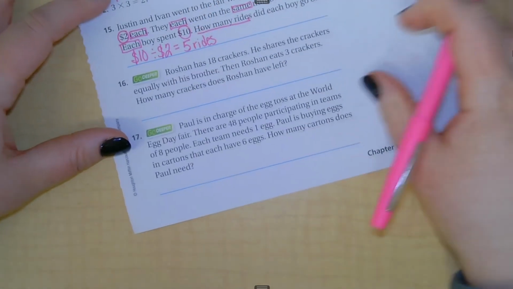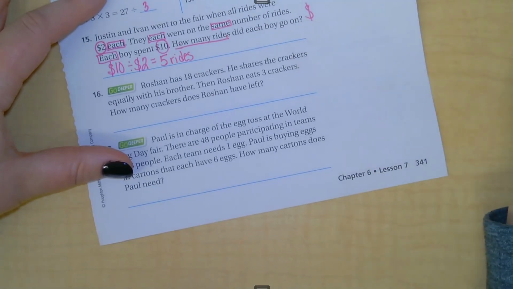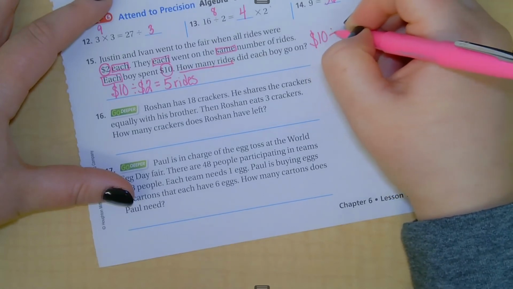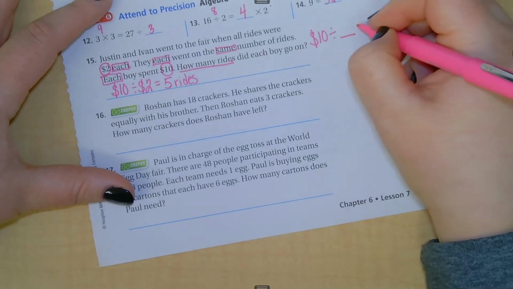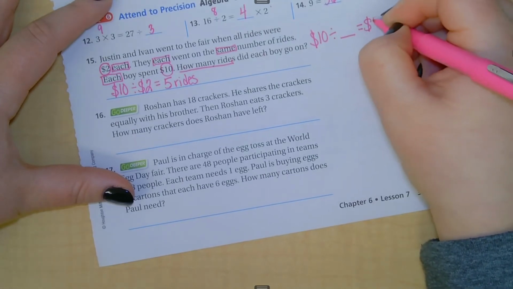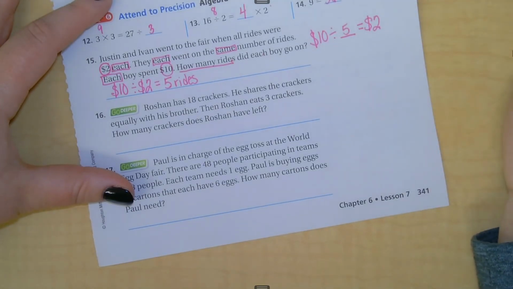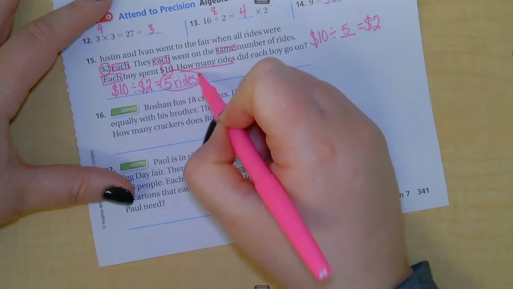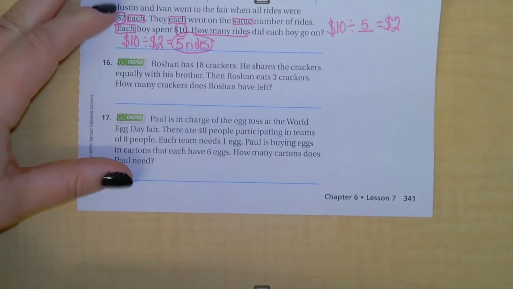Another way that you could write this is you could have said they spent $10 on blank number of rides, and each ride was $2 each. Same difference here, you would have gotten 5. So either way, doesn't matter which order you put it in. Now I'm going to circle my answer because I'm a good mathematician. I want to make sure my answer is clearly found.